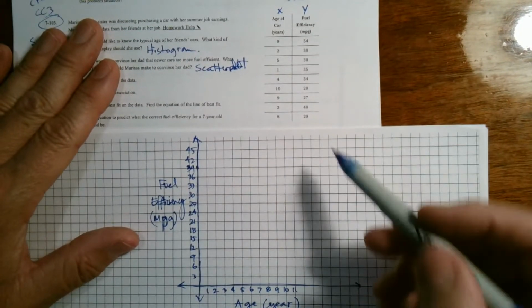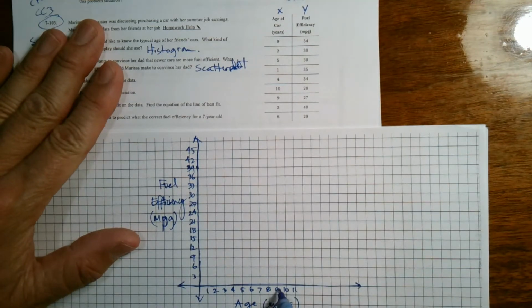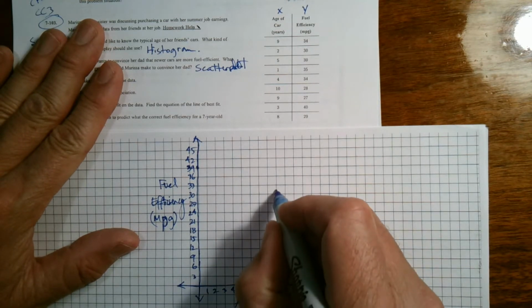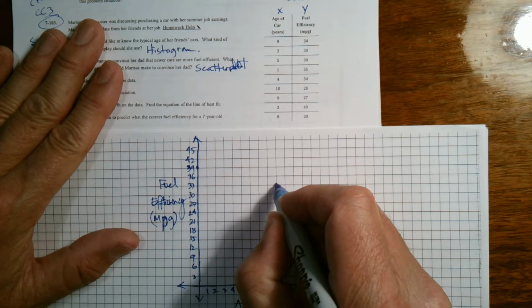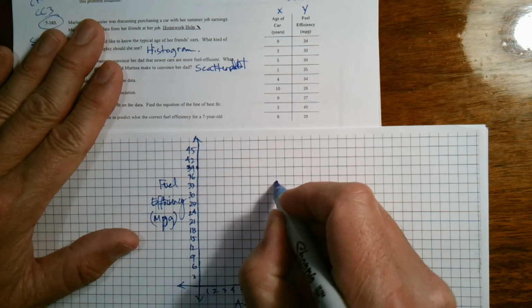Okay. All right. So we're going to start with 9, 34. 9, 33 is there. So we're going to go 9, 34 right above it.